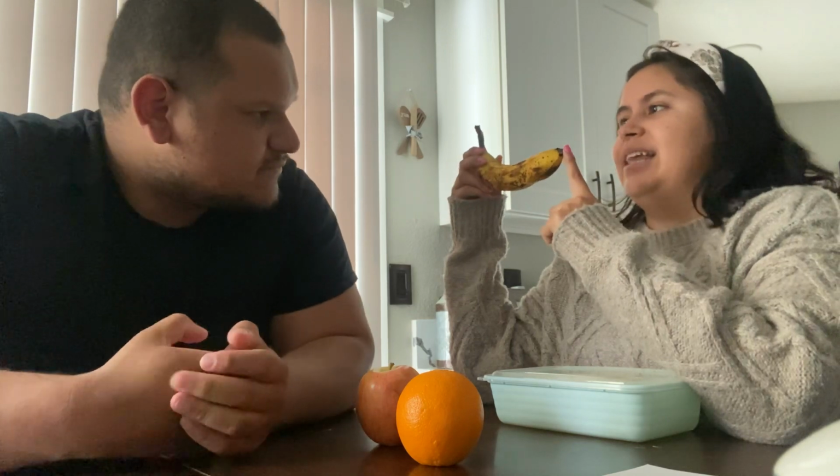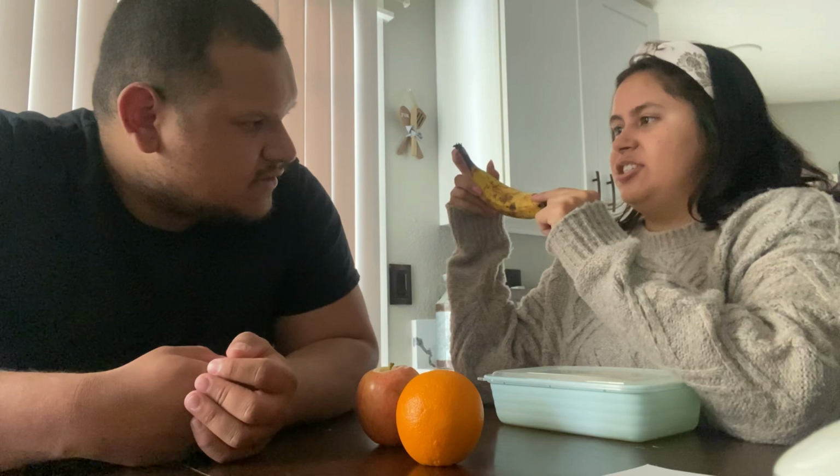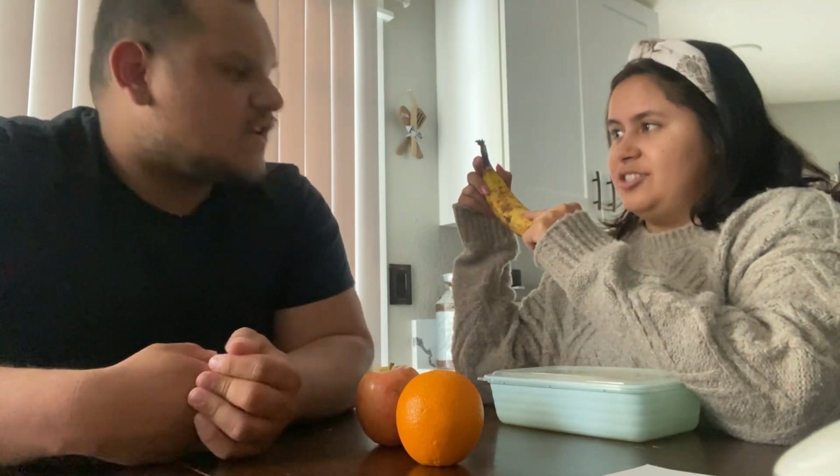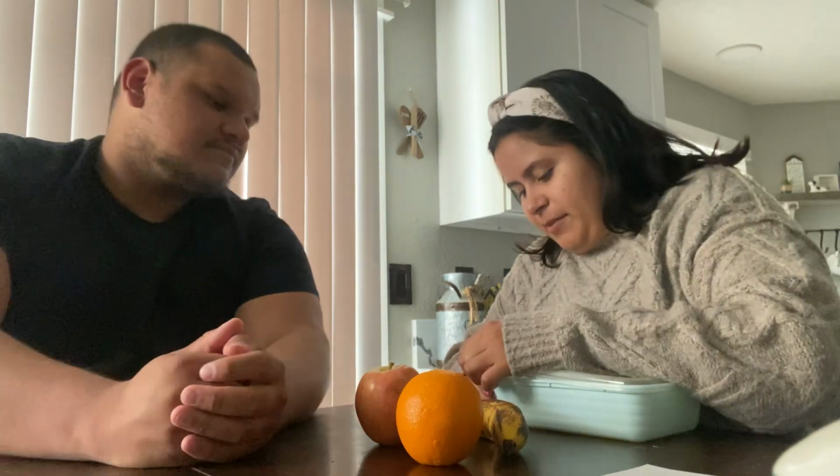Okay, so what was this in English? Yellow. What was the fruit in English? Banana. Good job. And then in Spanish? Plátanos. Good job. And what was the color in English? Yellow. And then in Spanish? Amarillo. Good job.